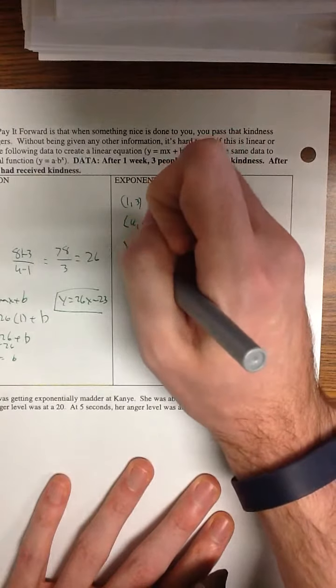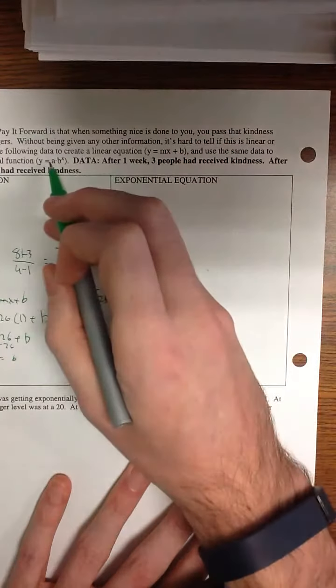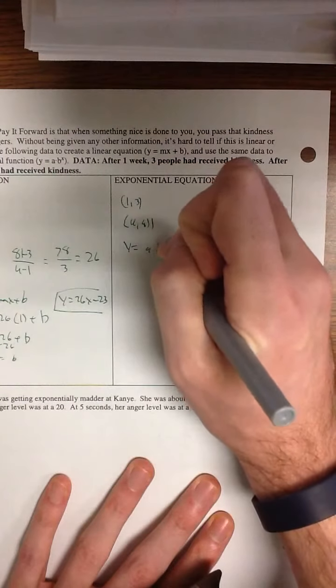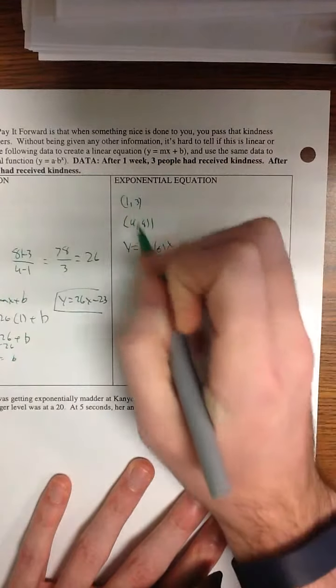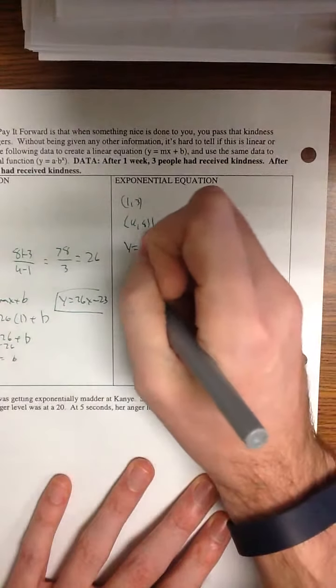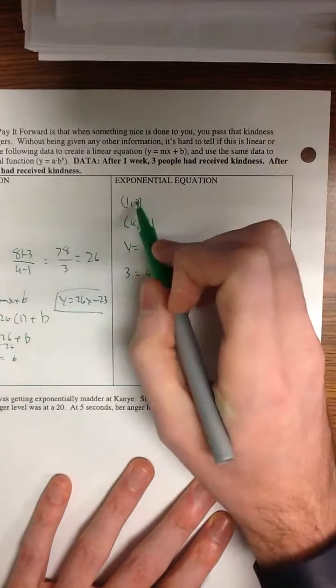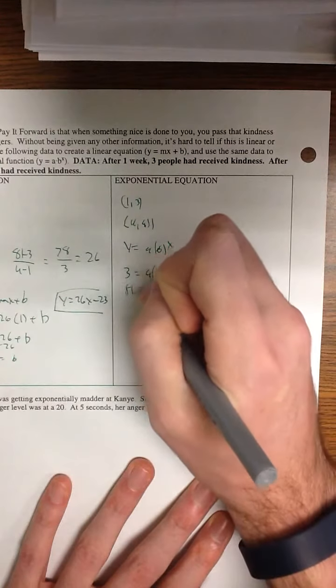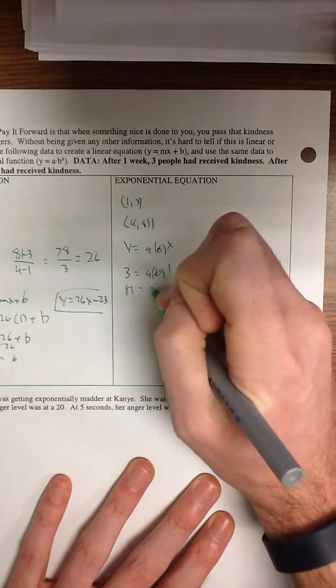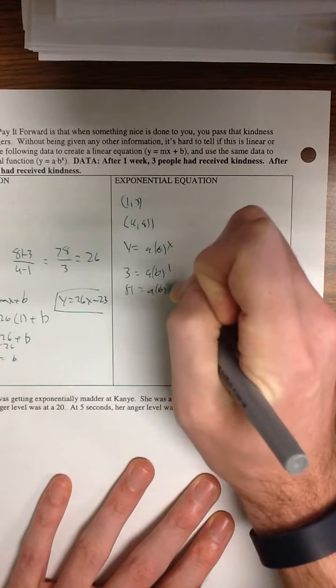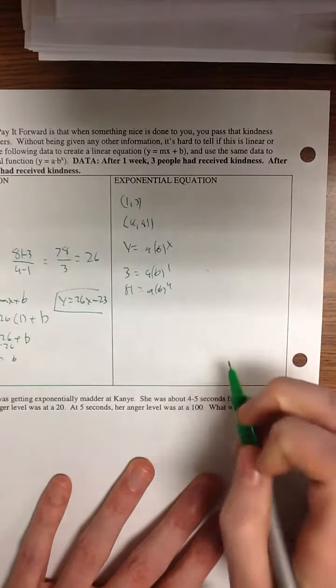So I'm going to set up the general equation, y equals ab to the x, and I'm going to do it for each of my 2 equations. So 3 equals ab to the 1, so 3 and 1. 81 equals ab to the 4, 81 and 4.